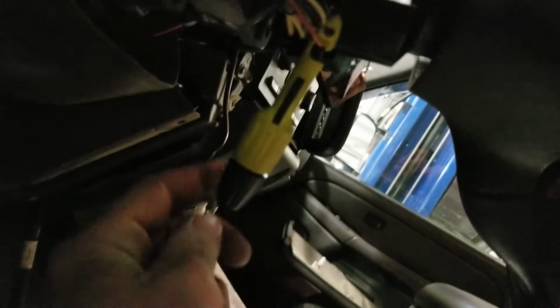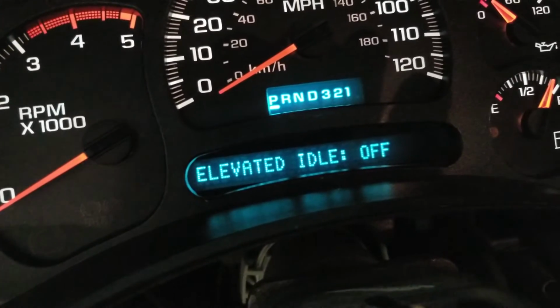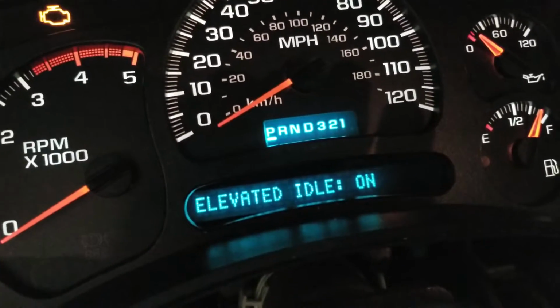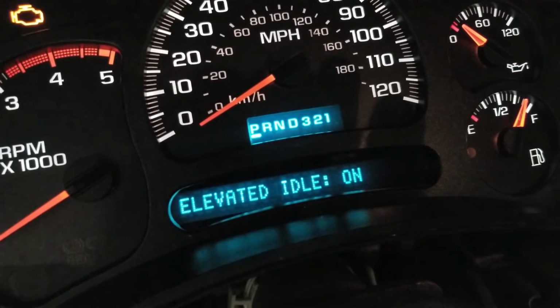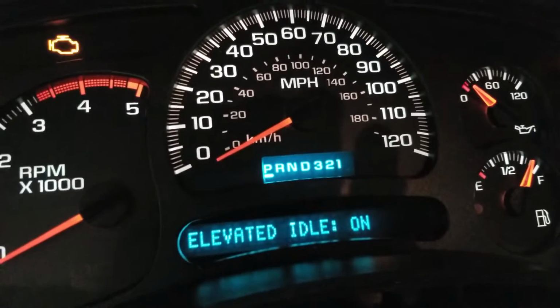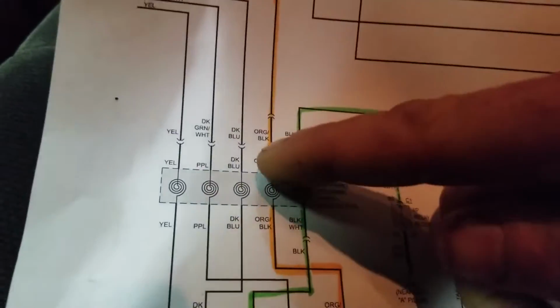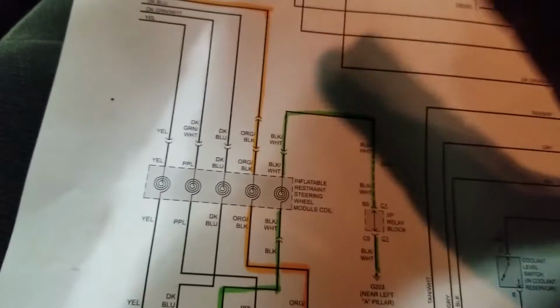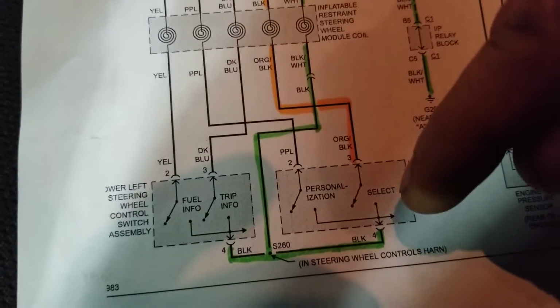So if I touch this and basically be the switch, you can see now it's on. Now I'll shut it off, on, on. And I'm just going to shut it back off. Off. Alright, so that tells us a lot. That tells us that everything from the clock spring on this side of it to the instrument cluster, and the instrument cluster is good.